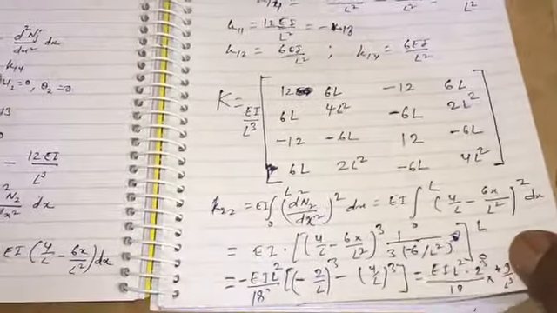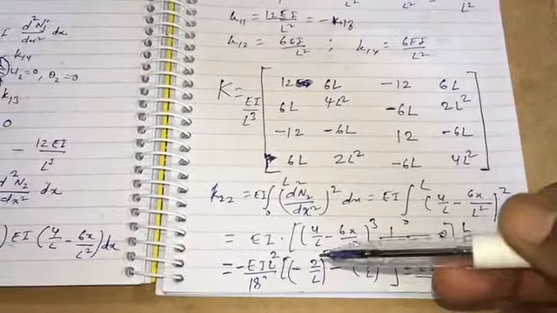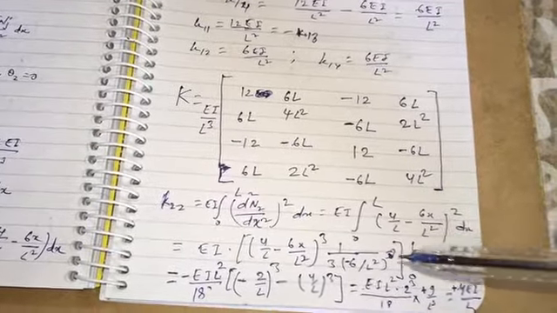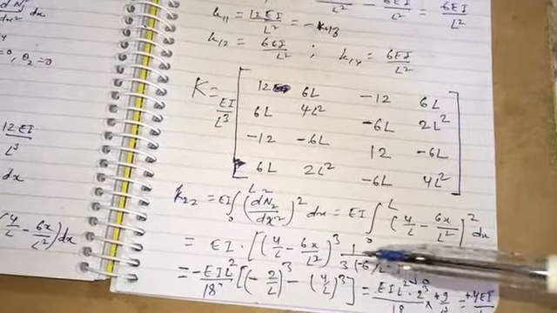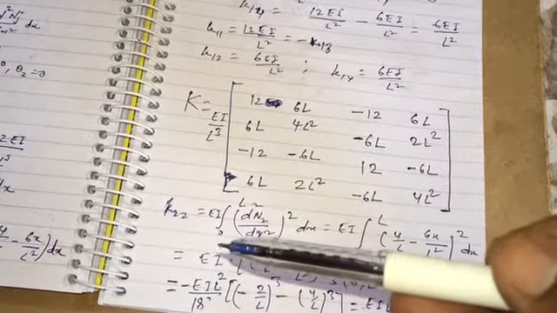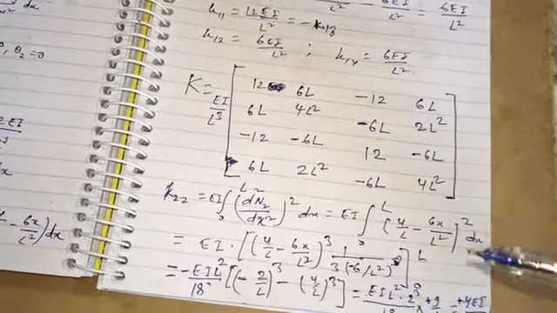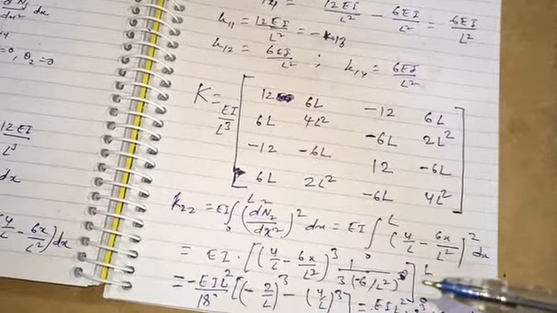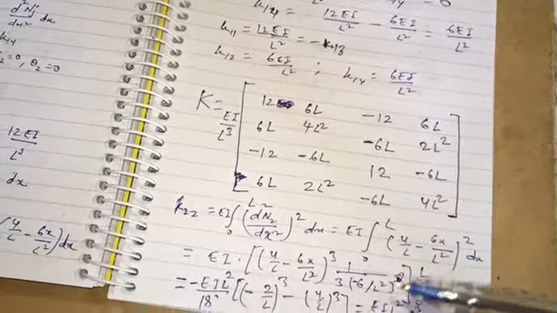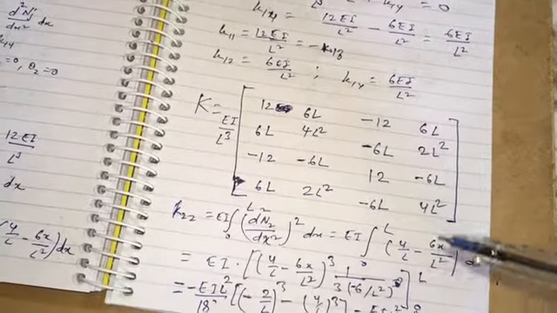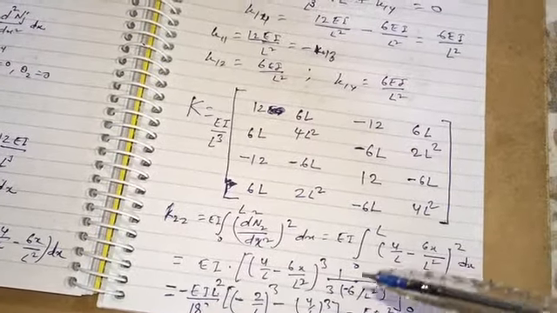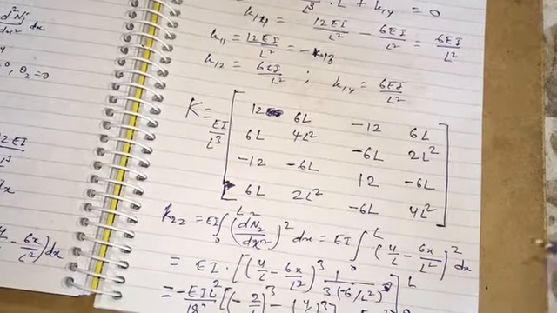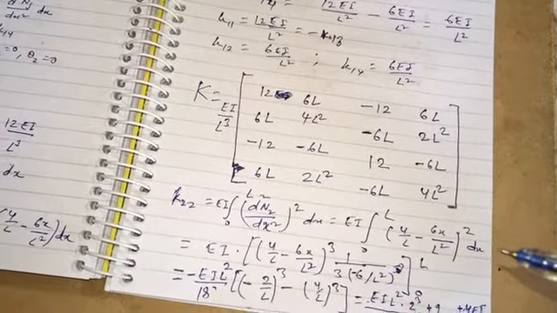Now for all the integration we actually use analytical integration, not numerical integration. In order to implement numerical integration, we have to convert all these from x equal to 0 to L into the system of xi from -1 to 1.